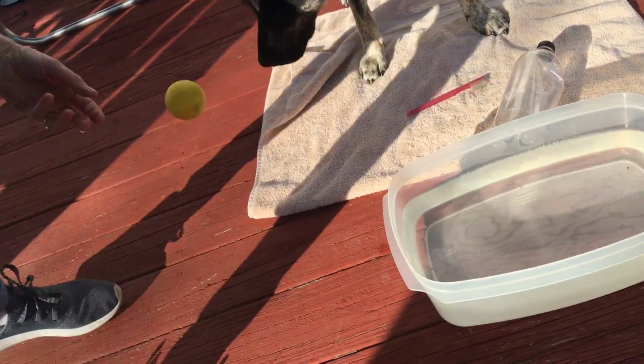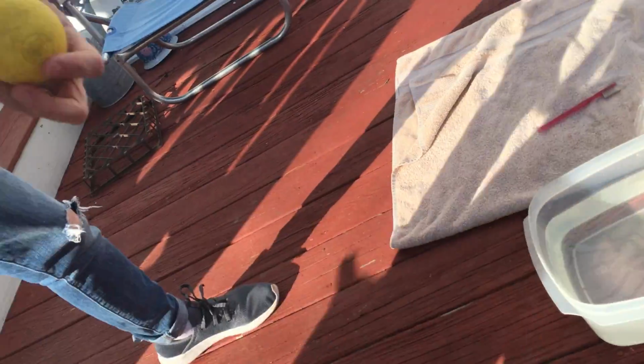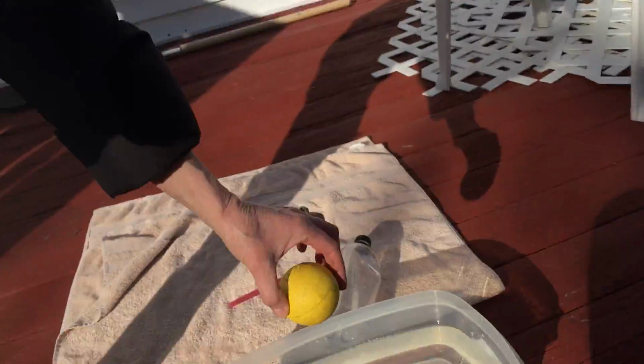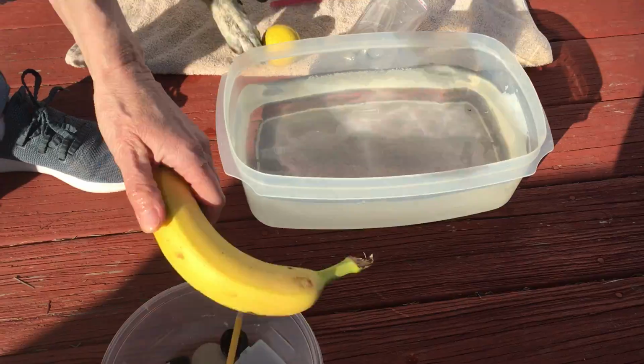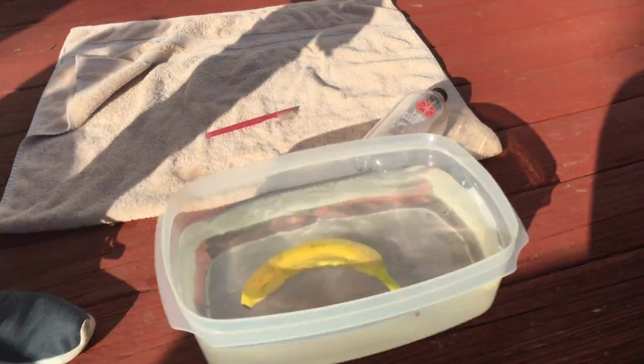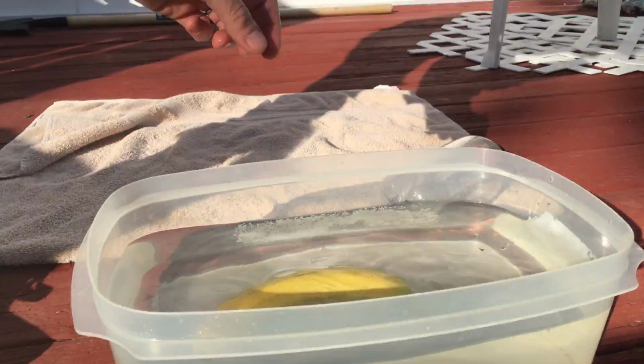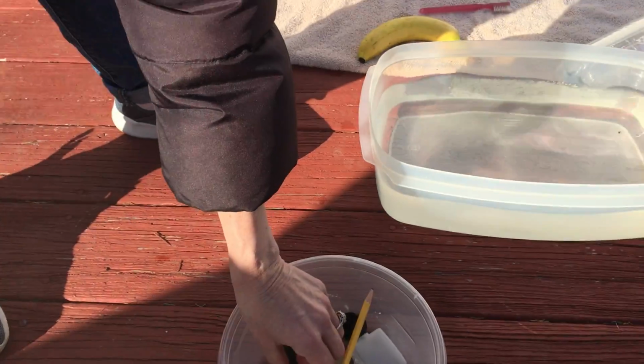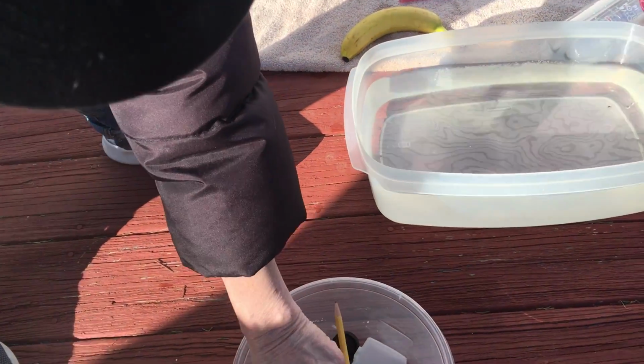Okay, what about this? A ball. What do you think? If Riley doesn't steal it, it'll sink. Sink. Yep, that did sink. Okay. How about a banana? Float. There she goes. Yeah, you're right. It's going to float. Okay. How about a Lego? That'll float.